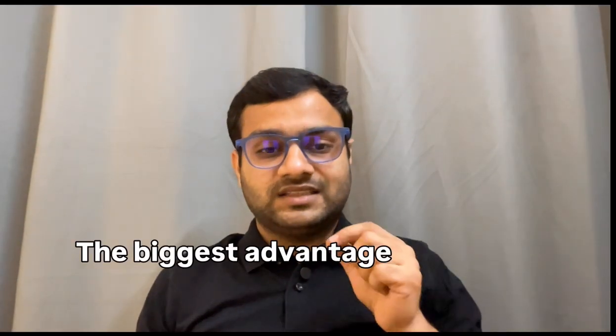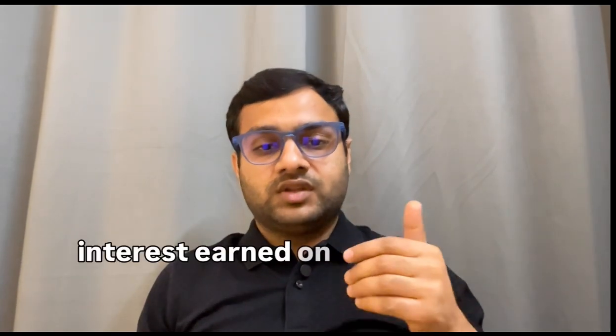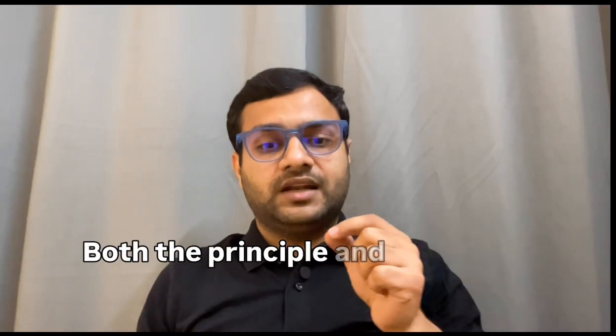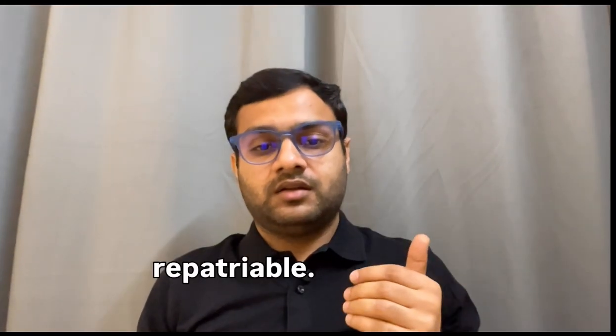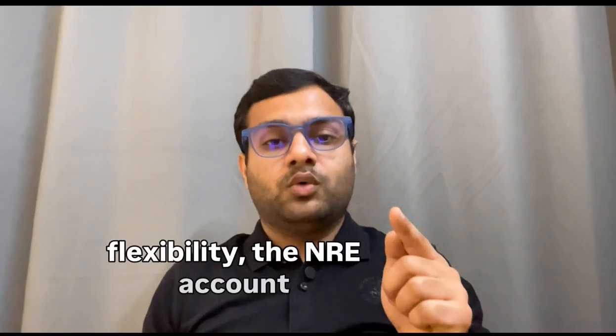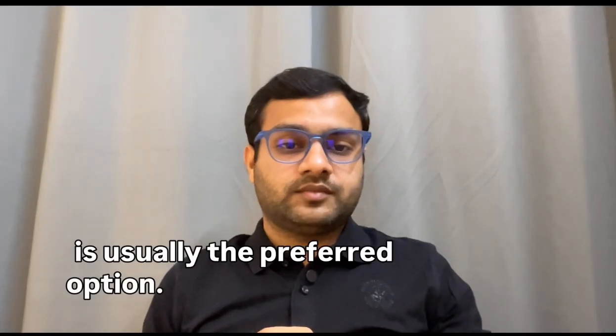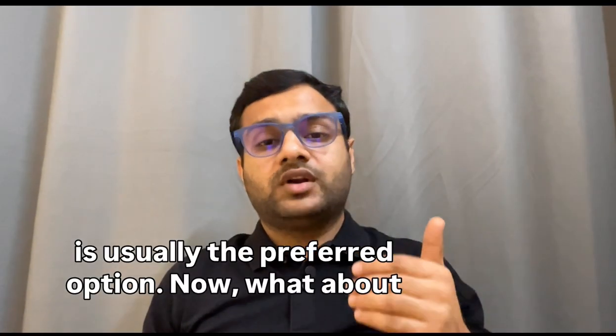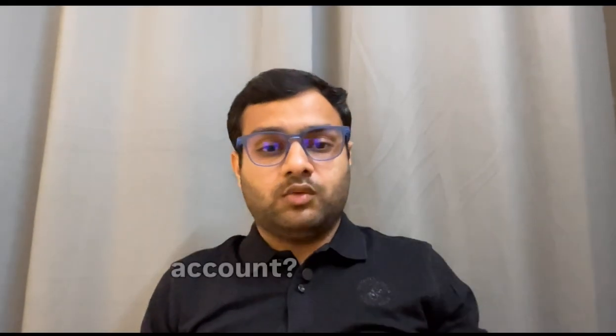The biggest advantage is interest earned on this account is tax free in India. Both the principal and interest are fully repatriable, meaning you can transfer the money abroad without any monetary limit. So, if you want to keep your foreign earnings in India while maintaining the flexibility, the NRE account is usually the preferred option.